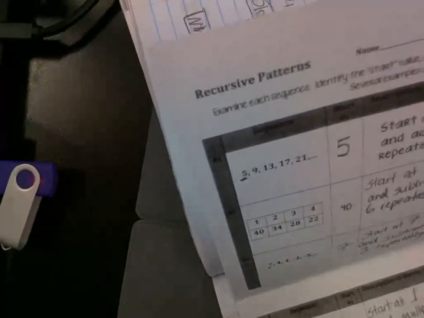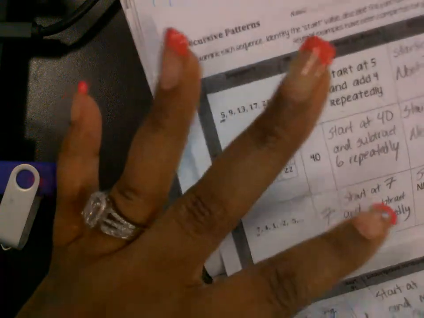This is the last page. Did she give you any pages and notes that you had to write? Okay. Can I see somebody's notebook that has that so I can see what she wrote?